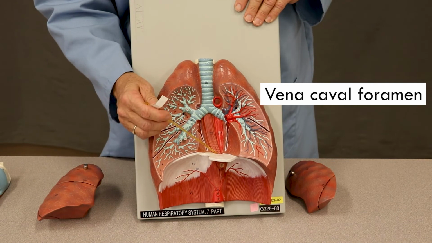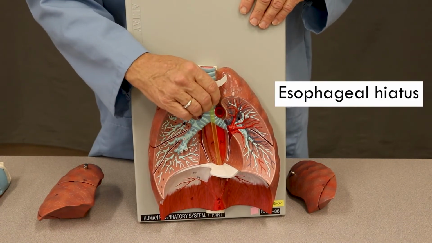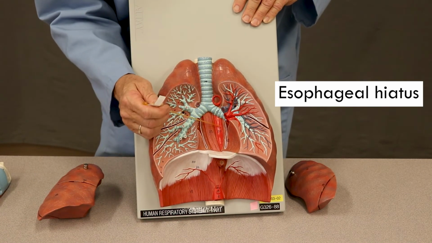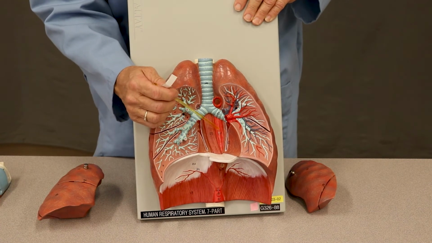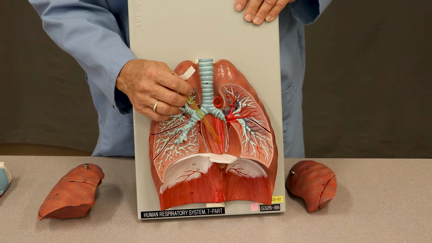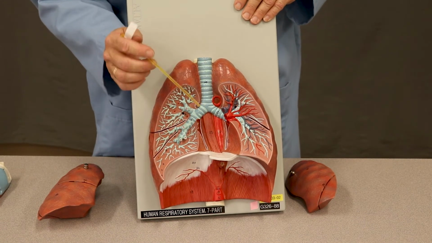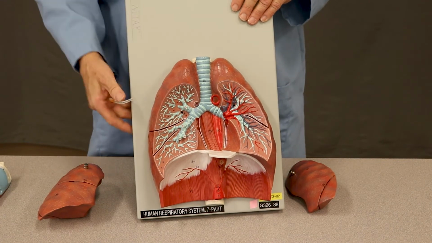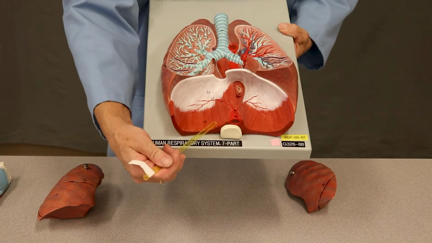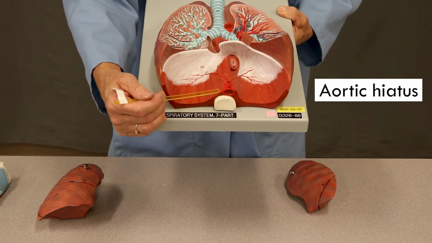This is the esophagus, and it passes through the esophageal hiatus. And this, you will recall, is the portion of the descending aorta that is referred to as the thoracic aorta. And it passes behind the diaphragm. So the aorta passes behind the diaphragm in this depression right here, and it is called the aortic hiatus.